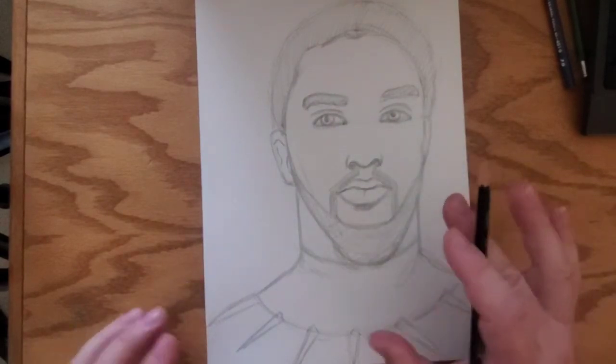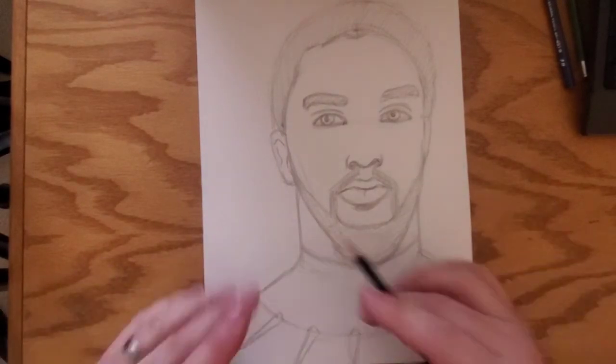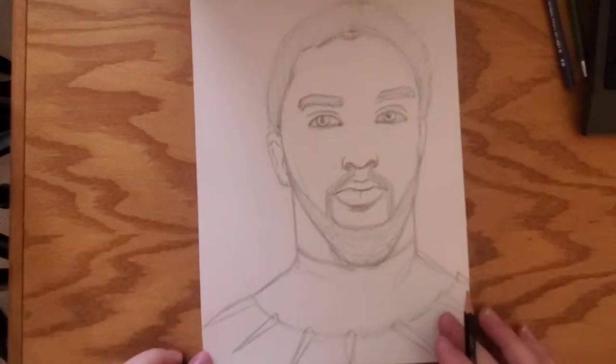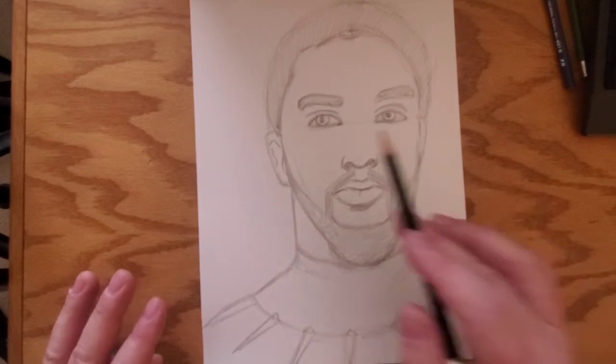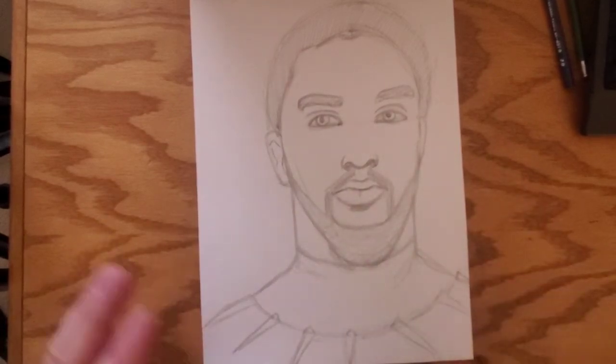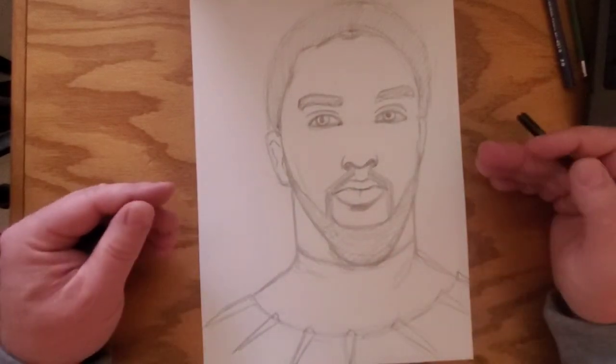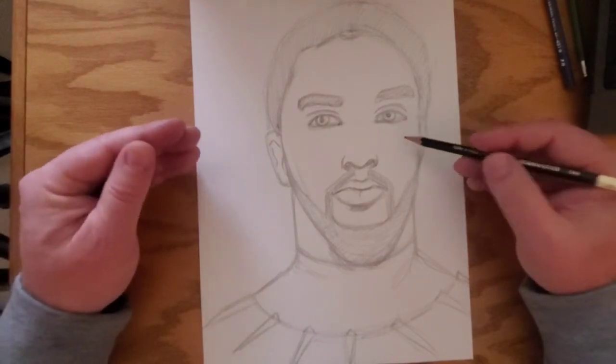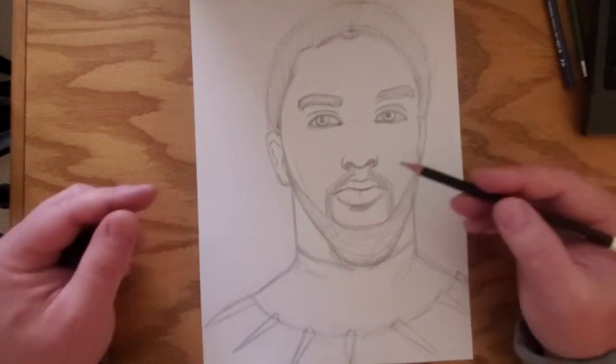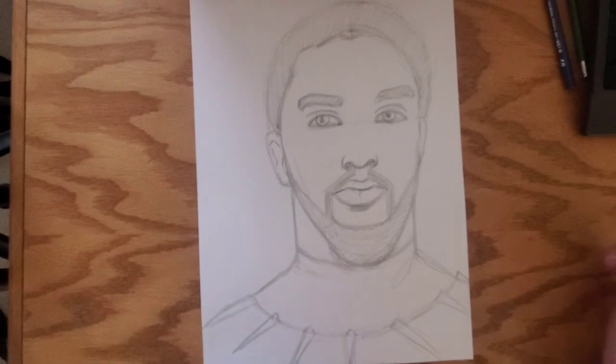Before I do any substantial shading of the face, I want to double check everything. Make sure everything is in the right place. Is there something not working right? And then the next step, obviously, is making the eyes look like Chadwick's eyes, the shape of the nose look like Chadwick's nose, the shape of the lips look like Chadwick's lips. And that way, I'm going to start to get more resemblance.